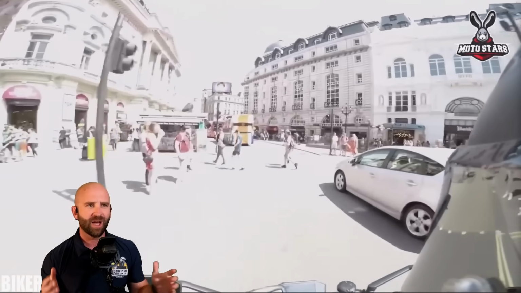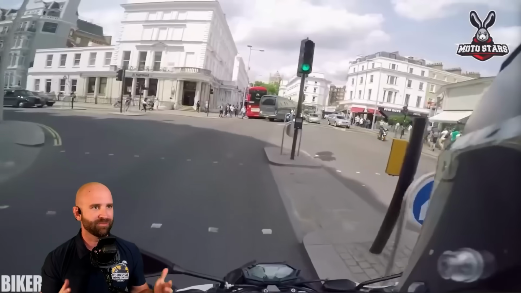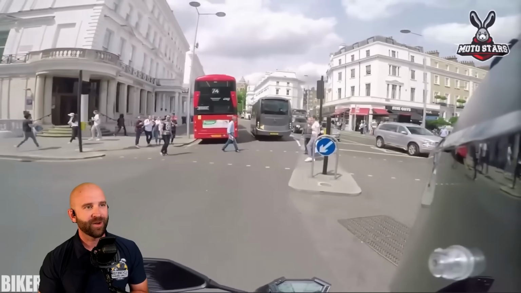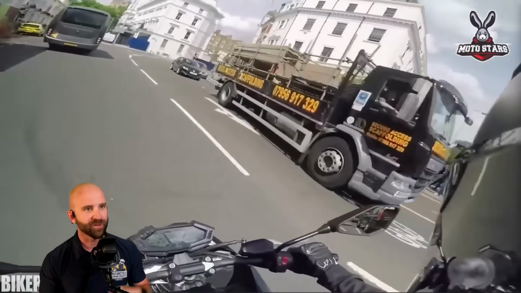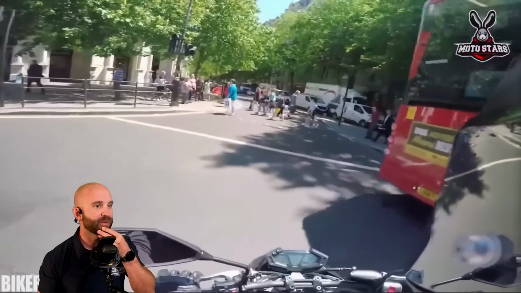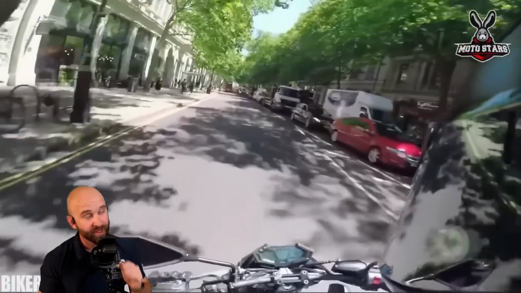Same thing here. I would not want to be here. I don't know. I'm just not a big fan of this type of riding. If I was going to ride in an area like this, I'd probably do an e-bike or just some lower CC bike. It sounds like a very powerful bike. Write in the comments if you know what bike this is. I can't really see too much and I'm focused on other things.